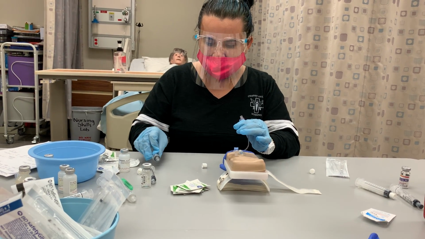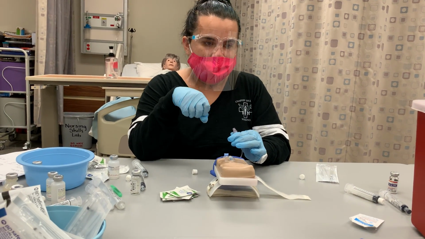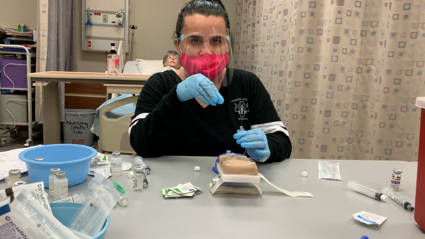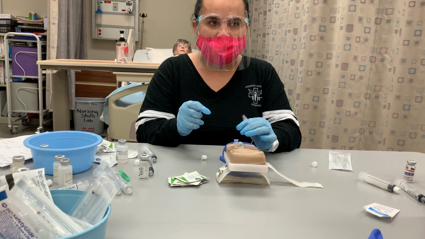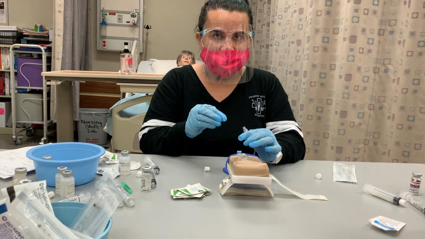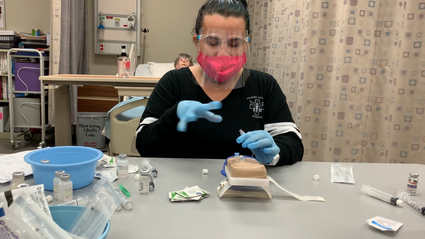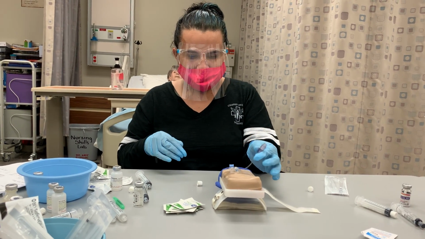We would have discarded this, and then we would attach the green sterile port, to make sure that no bacteria gets inside of our clean port.